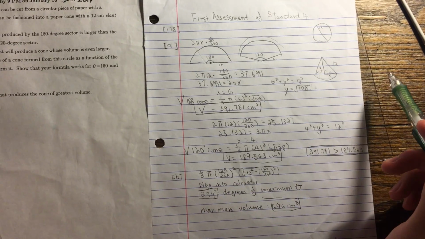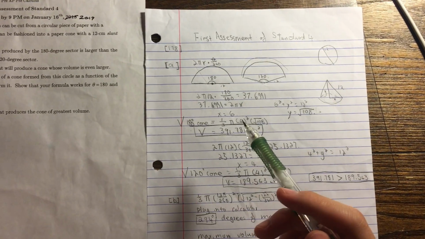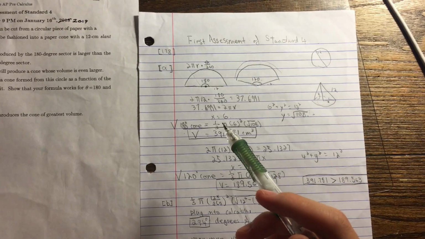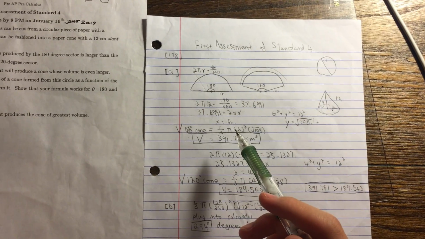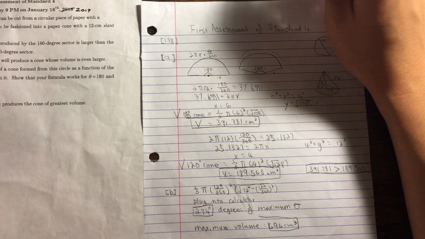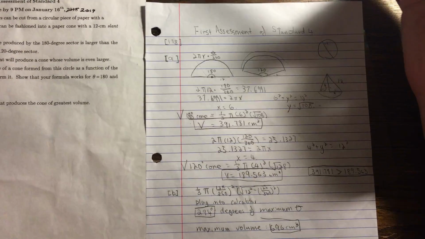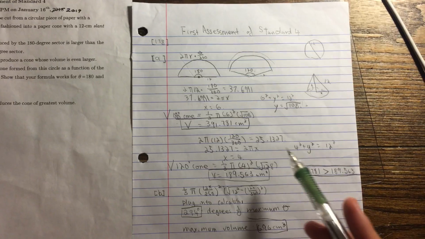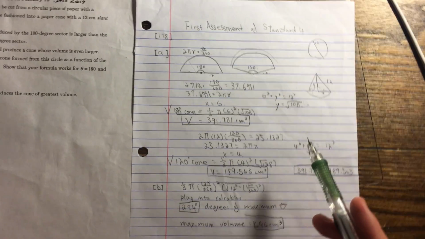Then I need to find the radius of the base of the cone, which can be found by doing 37.69 is equal to 2 pi r, as I've written down right here, and r is 6, as we found using our calculators. Then use the newfound r and the slant height, which is 12, given in the problem, to find the height by the Pythagorean theorem.